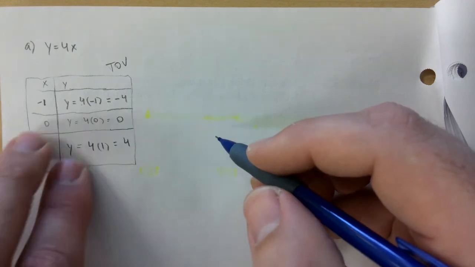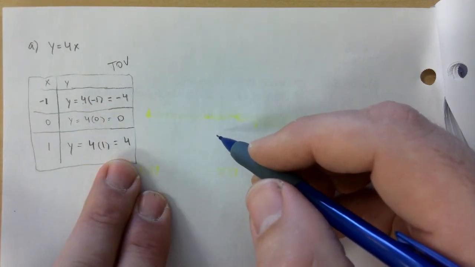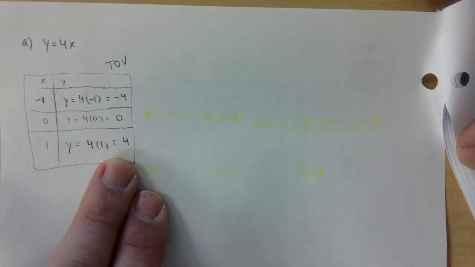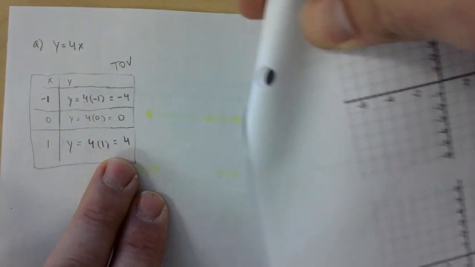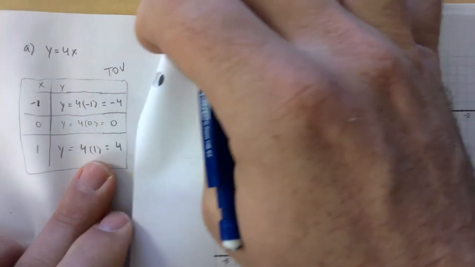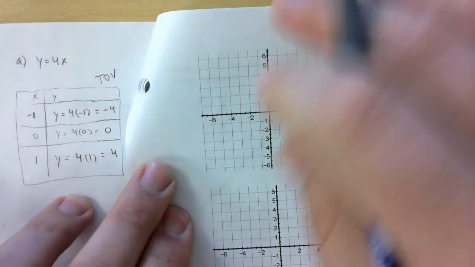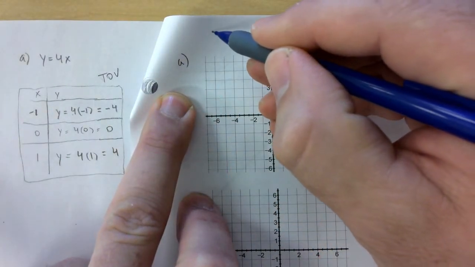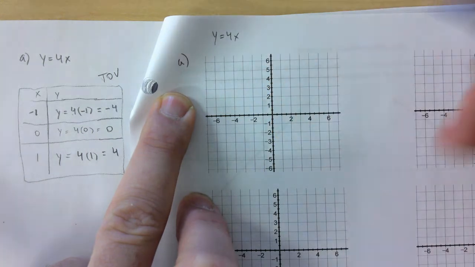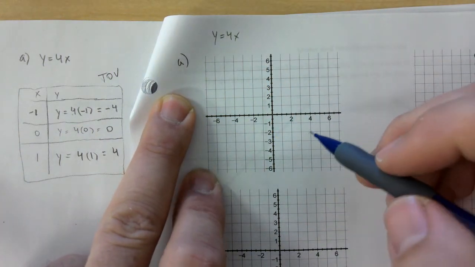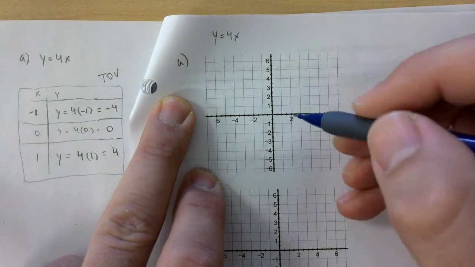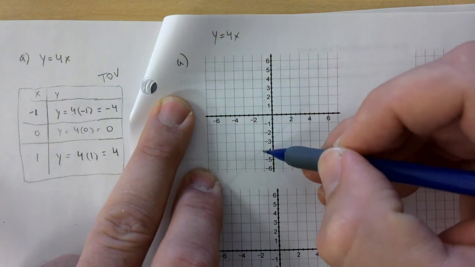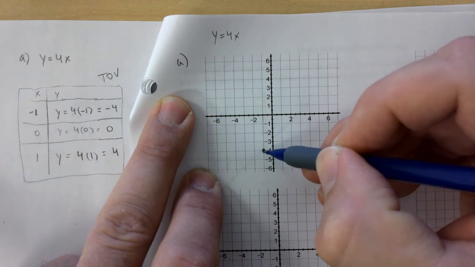So now that we have these points here, let's go ahead and graph it. And the grid is provided to you, right? So this is A. Y is equal to 4x. We'll put that up here so you know which one you're graphing. So when x is equal to -1, -1 is right there. Y is equal to -4, just plot it right there.